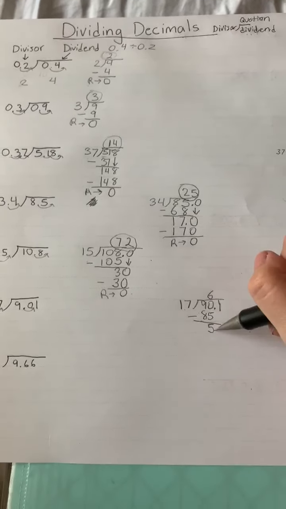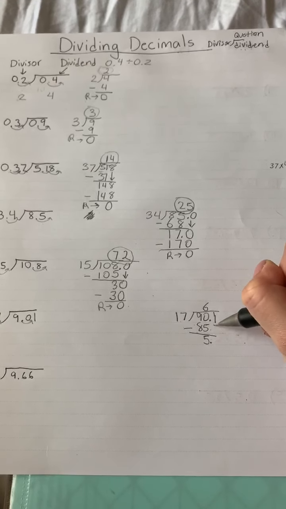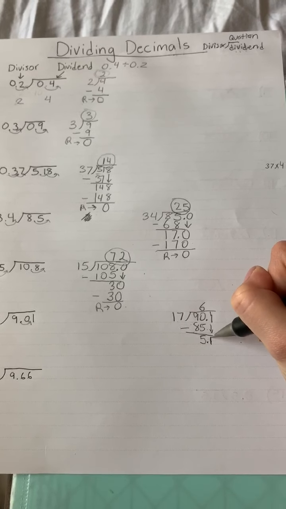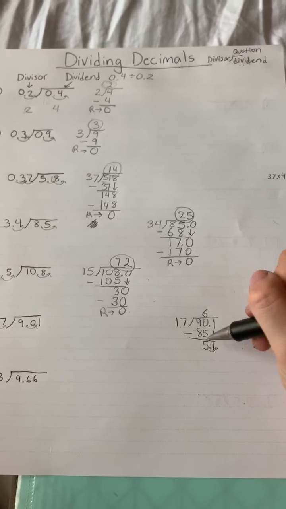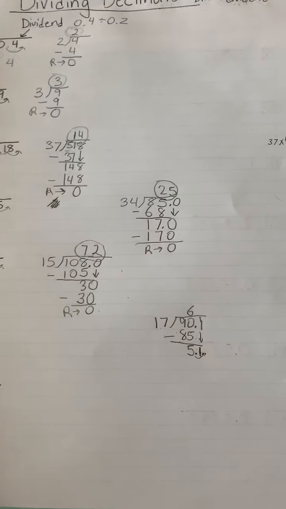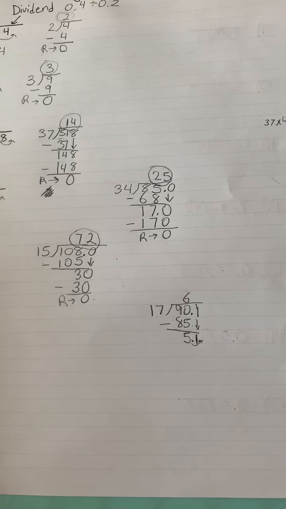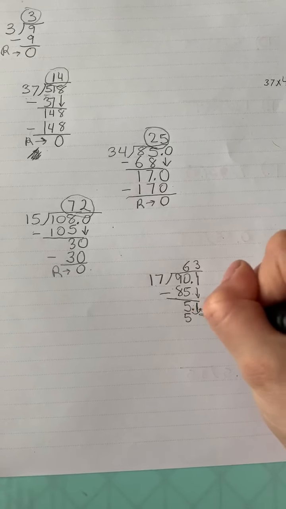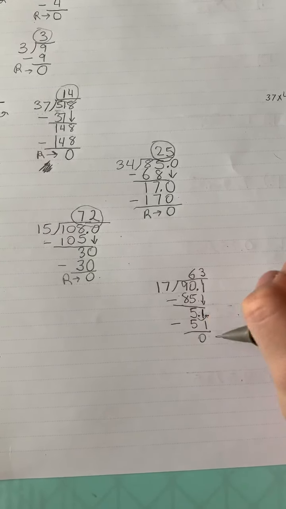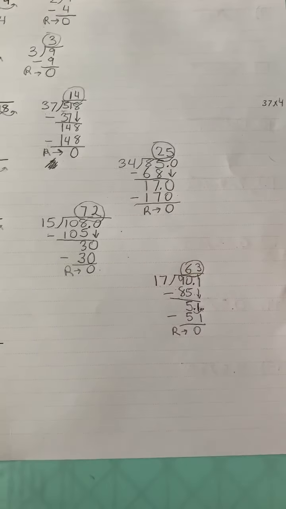But we have to keep going because 5 is not 0 yet, so we're going to drop down our 1 and treat this like it's 51. 17 goes into 51 how many times? Let's see. 17 times 3 is 51. So we're going to put our 3 up here, our 51 down here. 51 minus 51 is 0. A remainder of 0 means we're done. Our answer is now 5.3.